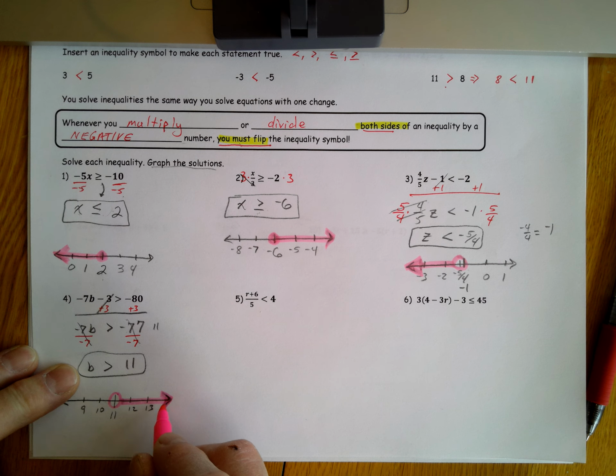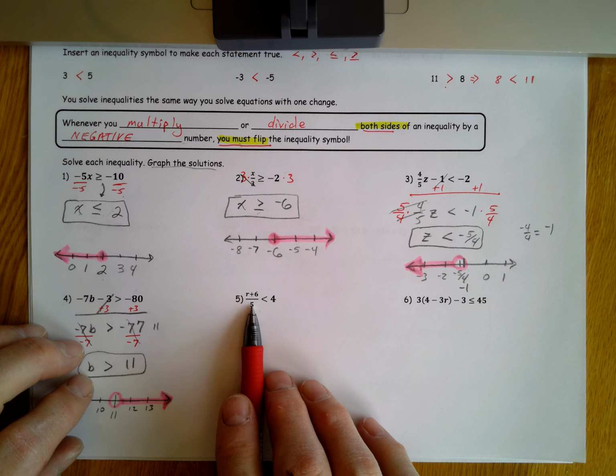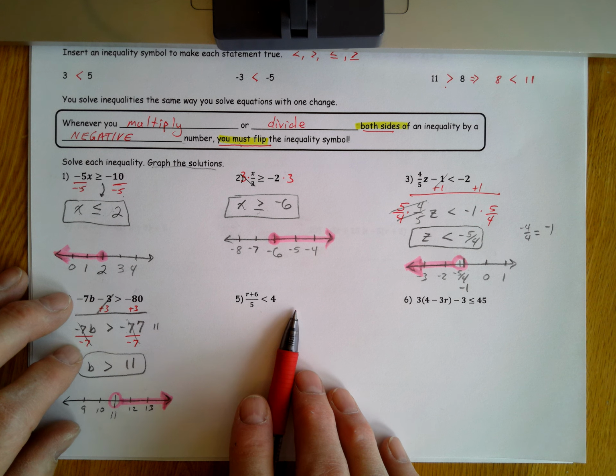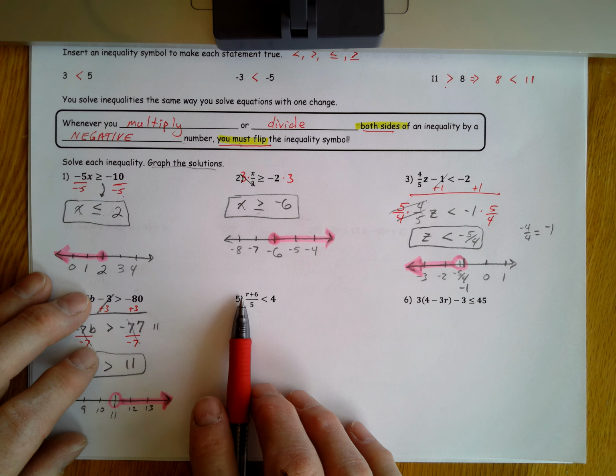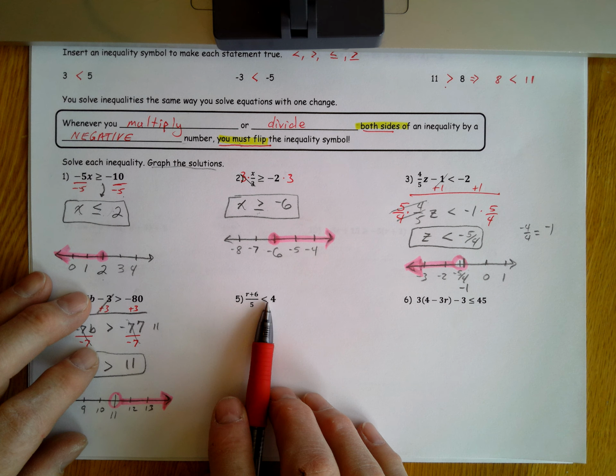So if this sounds easy, if you understand the principles, it's not so bad. For some of you, this is going to be your challenge, your algebra. But it won't be because you've been doing great all year. If you've been doing all your homework, you're doing just fine. So take some number r and add 6, then divide by 5, and it'll be less than 4.